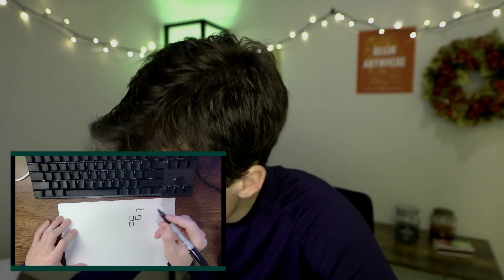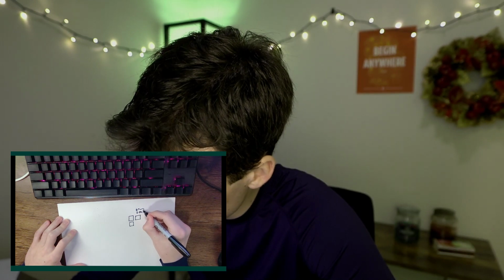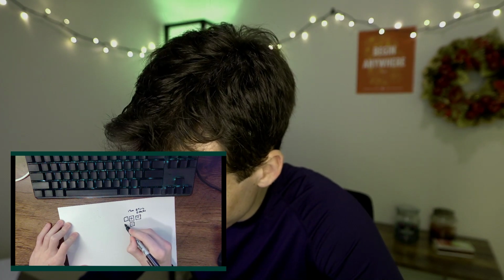I guess this is 0 turns, 0 picks. And what is the value here? Value is 0. Okay, this is one turn. So this is 0. This is 1. This is 0, and this is 2.